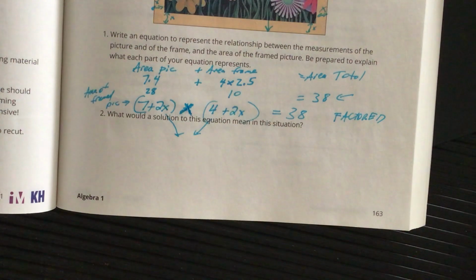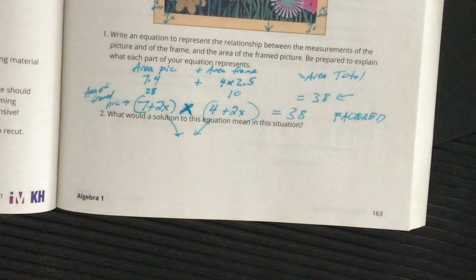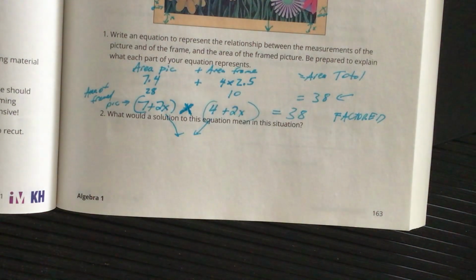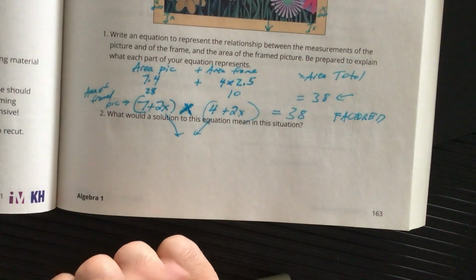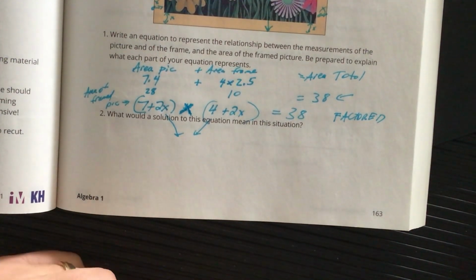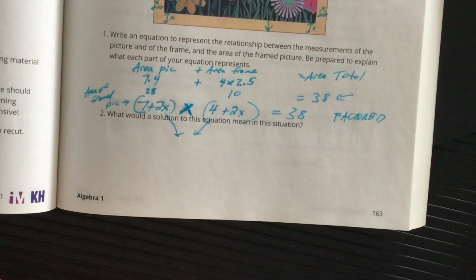We don't know exactly where the 4 or the 2.5 is. Basically, you had a scrap piece of wood laying around, 10 square inches, and you cut it to make it fit nicely.